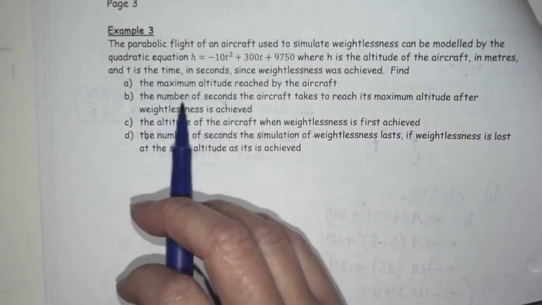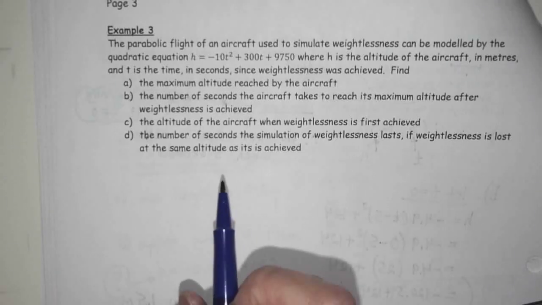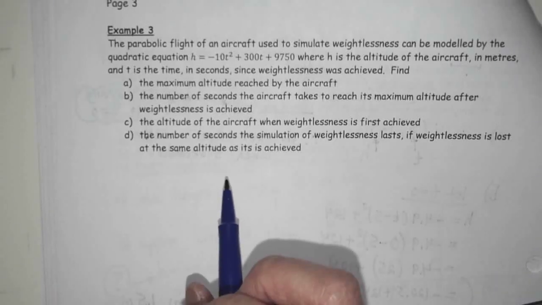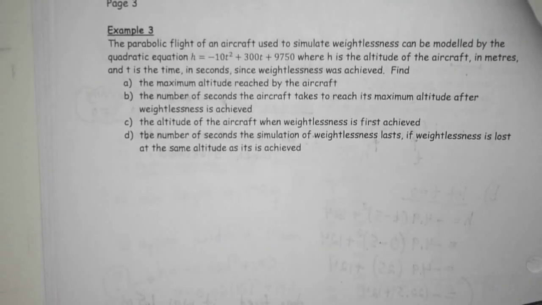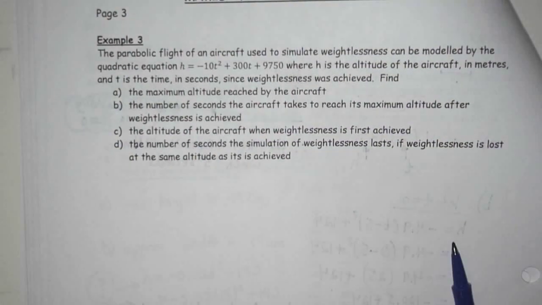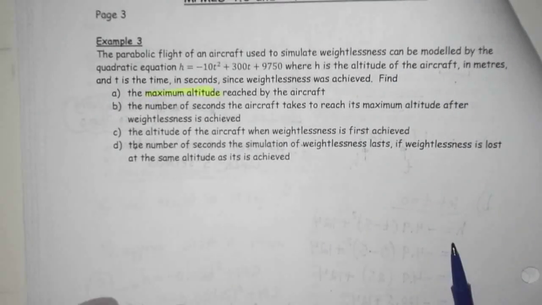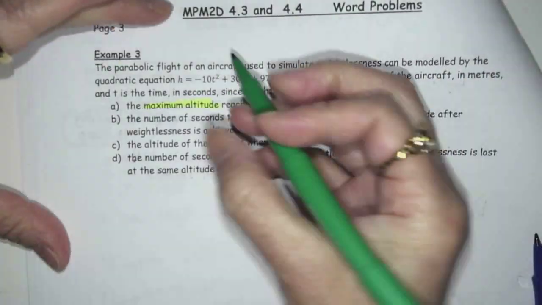Find the maximum altitude reached by the aircraft. So the maximum altitude is going to be the vertex, of course. So we know that this is the vertex. So here, maximum altitude, so let's highlight those words. It says maximum altitude, what they're actually asking you to find is the vertex.